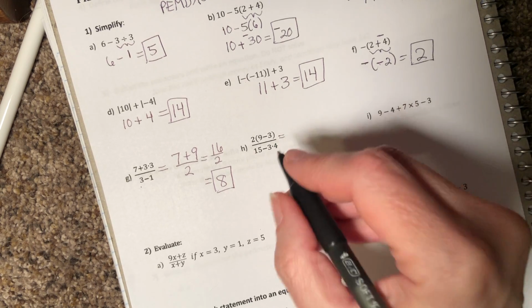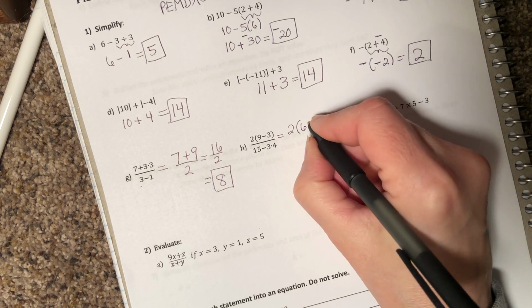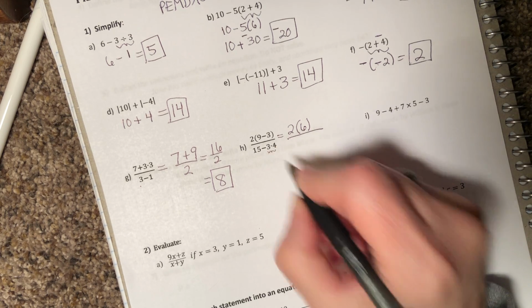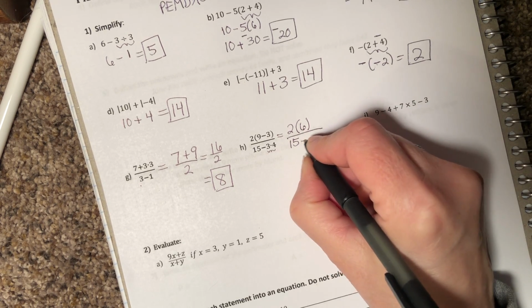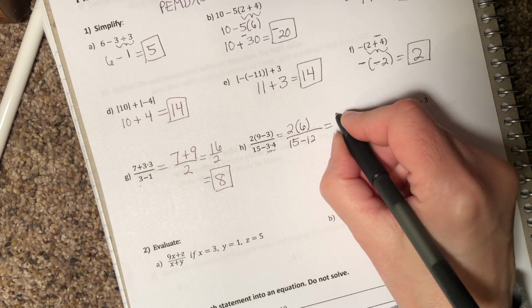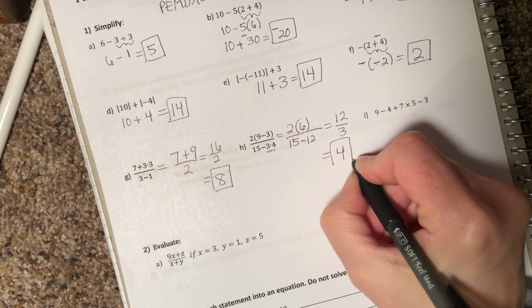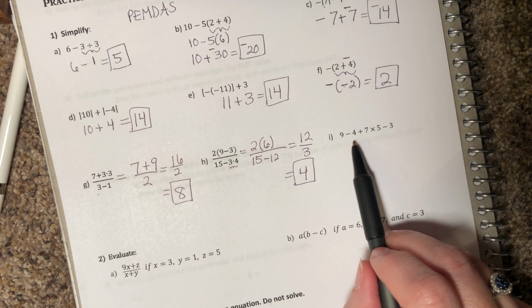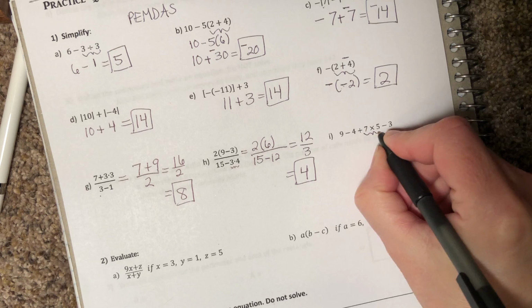Okay, on H, doing the top part, the parenthesis is 6. And on the bottom, you have to do the 3 times 4 before the 15 minus 3. So the denominator is 15 minus 12. That gives me 12 divided by 3, which equals 4. And then I has no grouping symbol at all. So there's no P in PEMDAS, there's no E for exponent. The next thing would be to find the multiplication or division. That means this is the first thing I have to do.